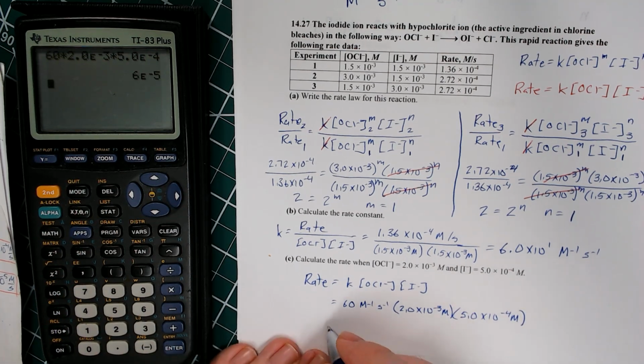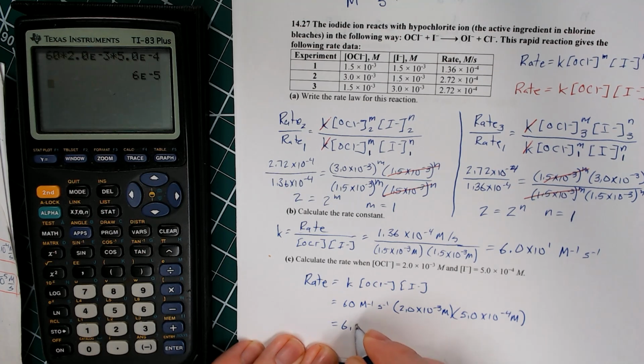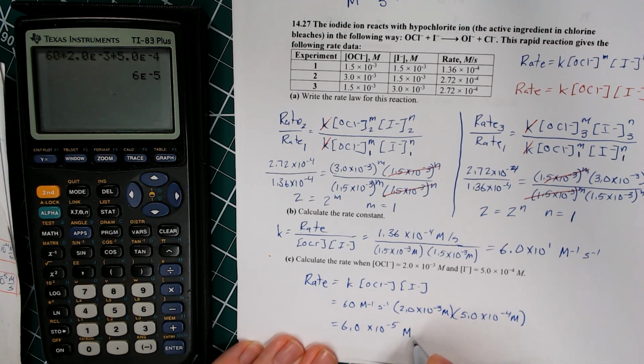And here we get 6.0 times 10 to the negative 5. And you'll notice we've got molar to the minus 1, molar, molar. So that's going to give us molar, and then seconds to the minus 1. And that is the typical units that we have for our rate.